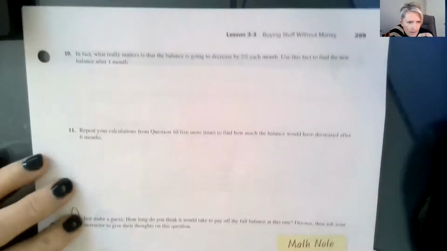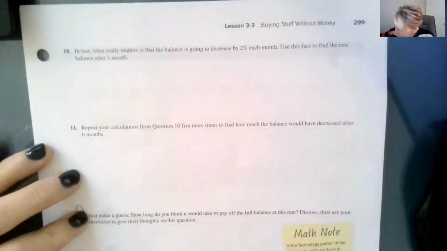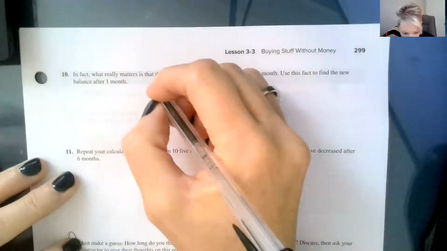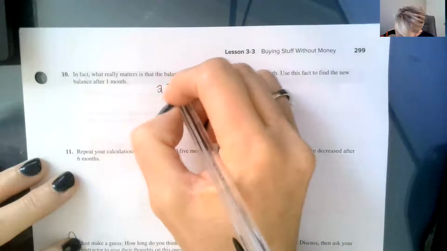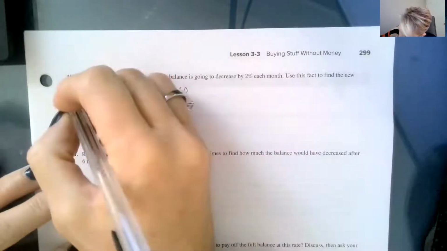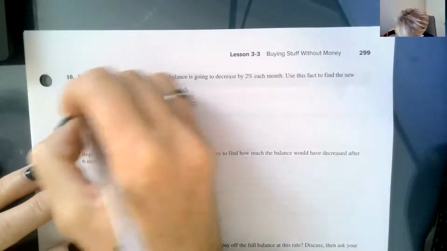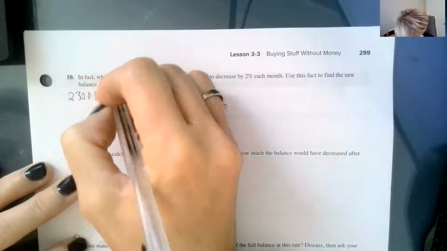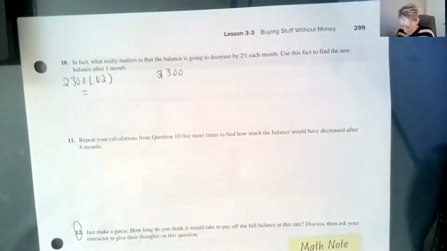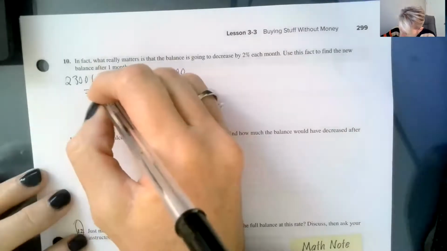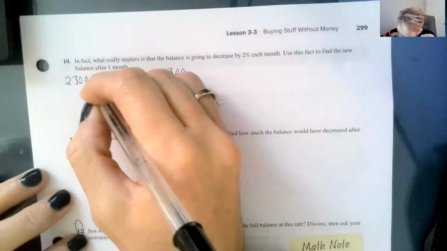Number 10 says, in fact, what really matters is that the balance is going to decrease by 2% each month. Use this fact to find the new balance after month 1. So 2,300 times 0.02 means it's going down by $46.